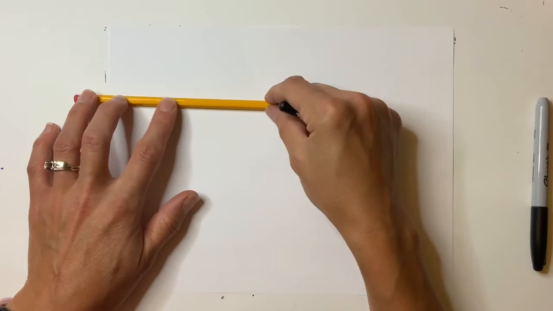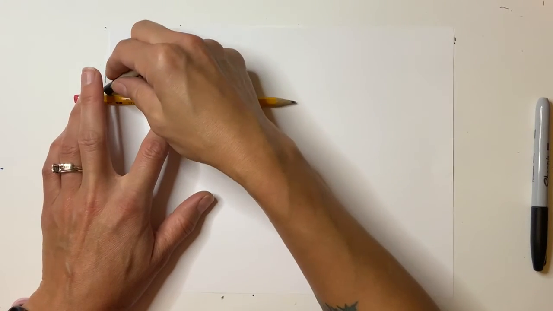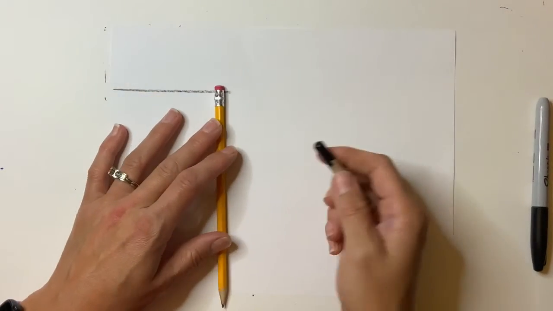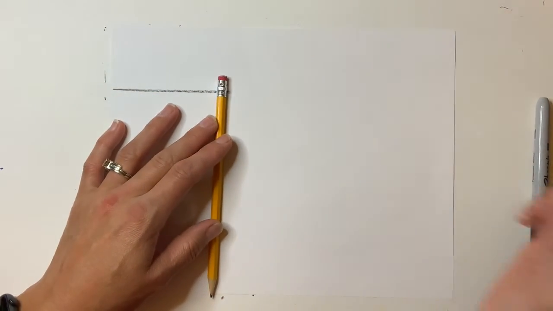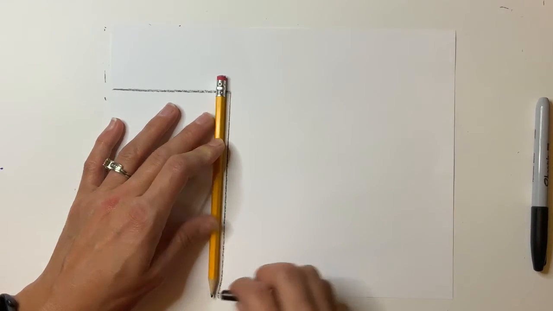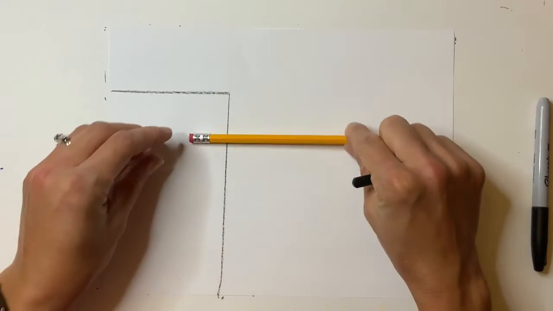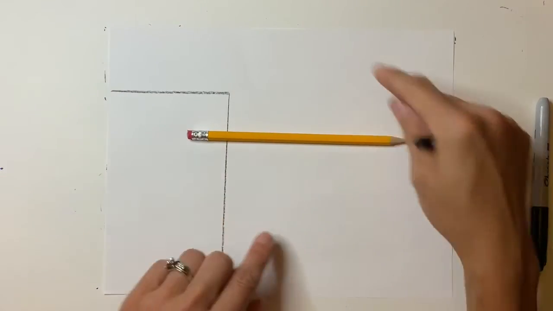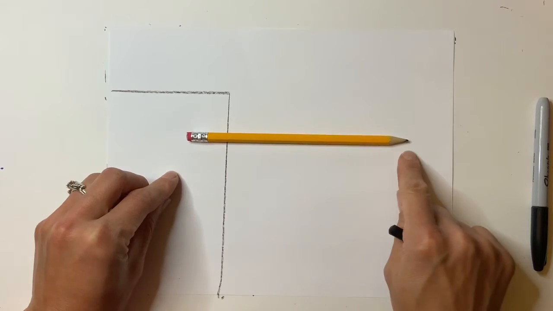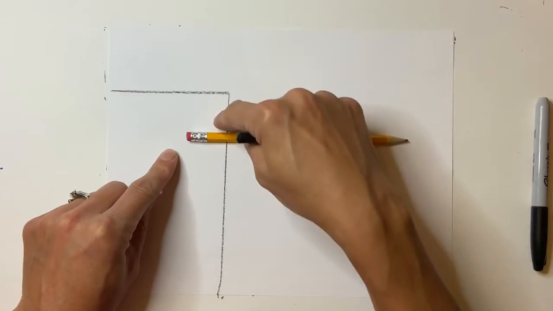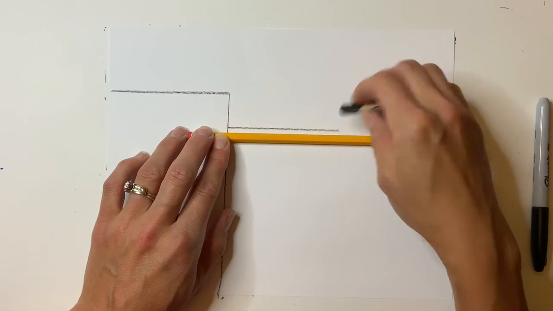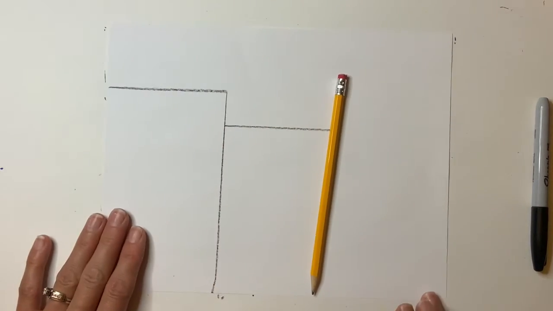We are going to start by drawing the buildings. I am starting with a horizontal line for the top of my building. The edge of my paper will act as one side. I'm going to add a vertical line to create the second side of my building. I'm now going to repeat those steps to create a shorter building. I'm trying to make sure that my pencil or ruler is parallel to the top of my paper. I'm going to draw another horizontal and another vertical line to create my second building.